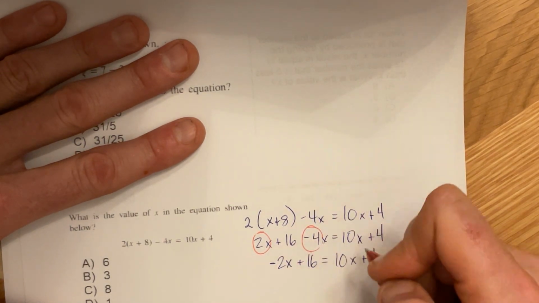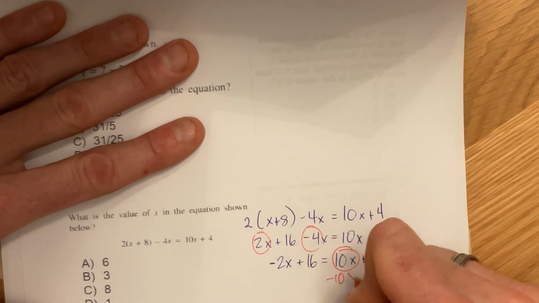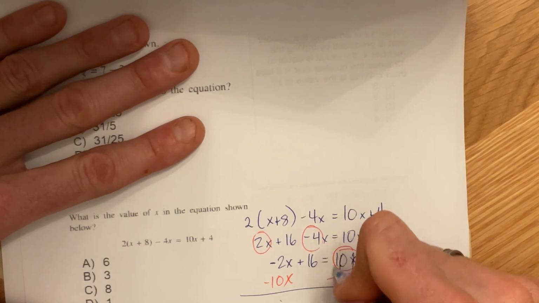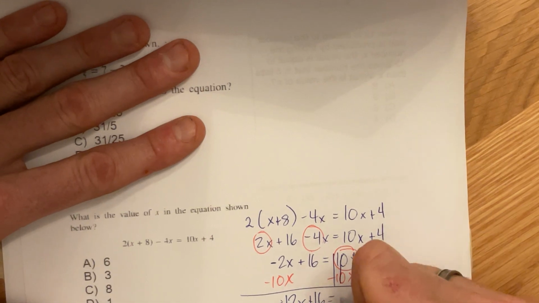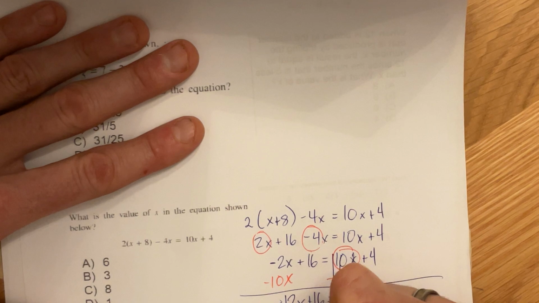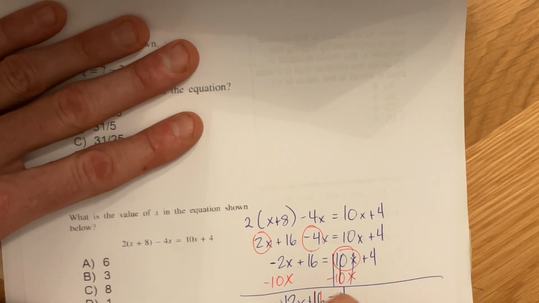I need to get my variable on the left, so I'm going to deal with this. Negative 10x, negative 10x. That's going to leave me canceling here, and that's going to leave me with negative 12x plus 16 equals 4. And then minus 16, minus 16. These cancel, obviously. 4 minus 16 is, what is that? Negative 12? Negative 12x equals negative 12.